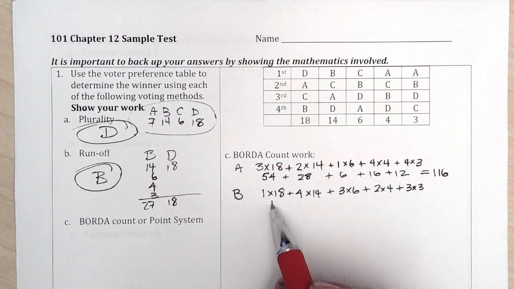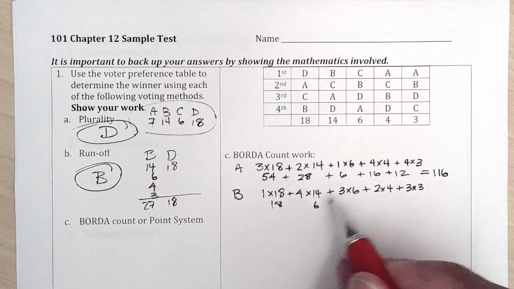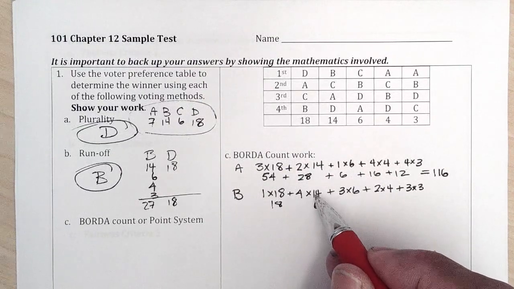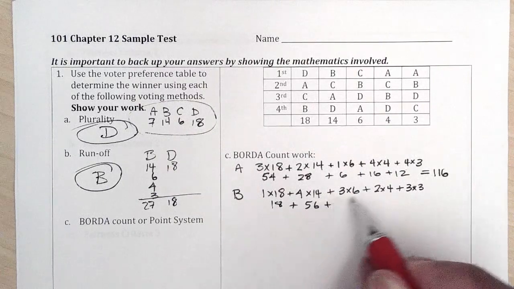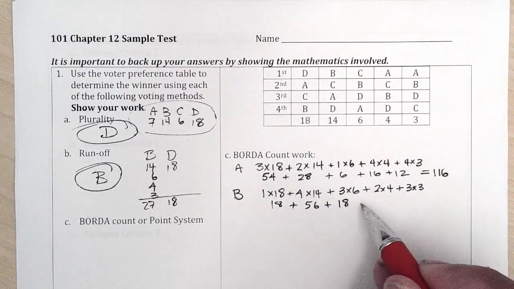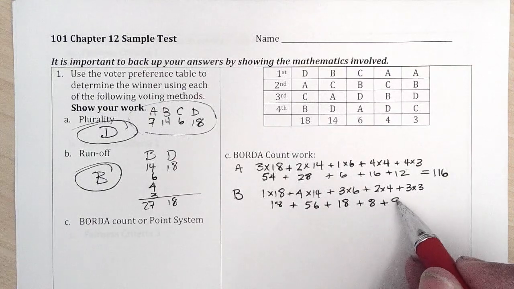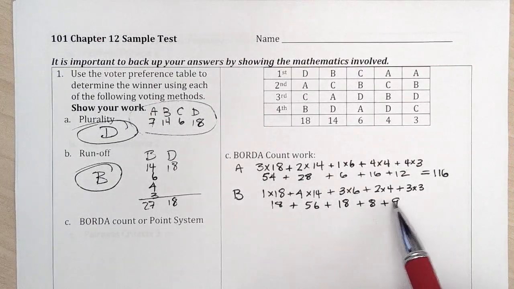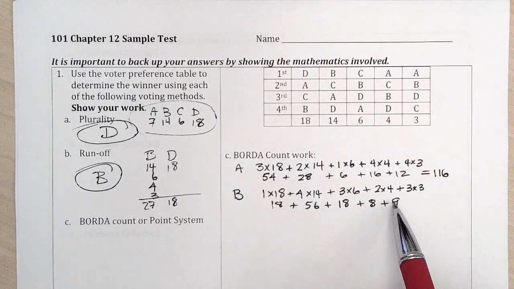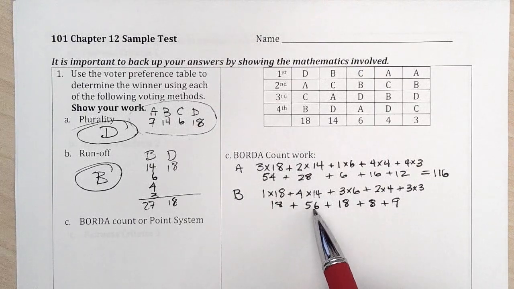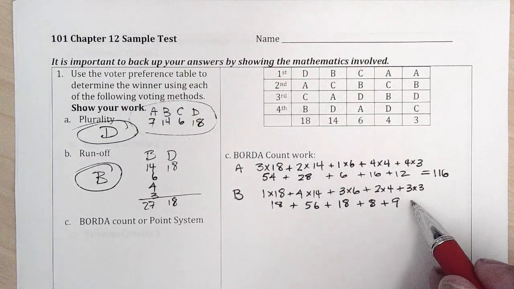So that's 18 plus 56, plus 18, plus 8 plus 9. 8 and 9 is 17, and 18 is 35, 80, 91, 99, 109.